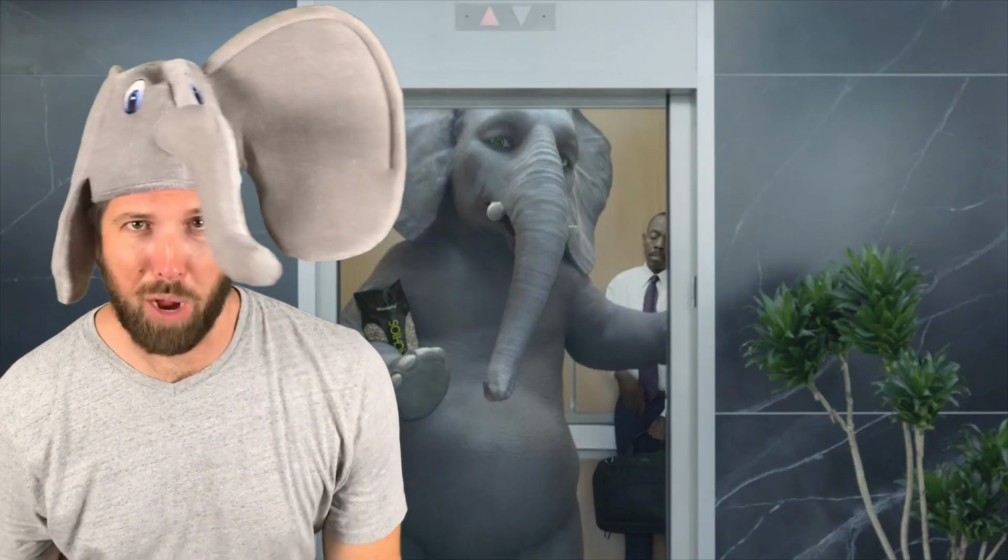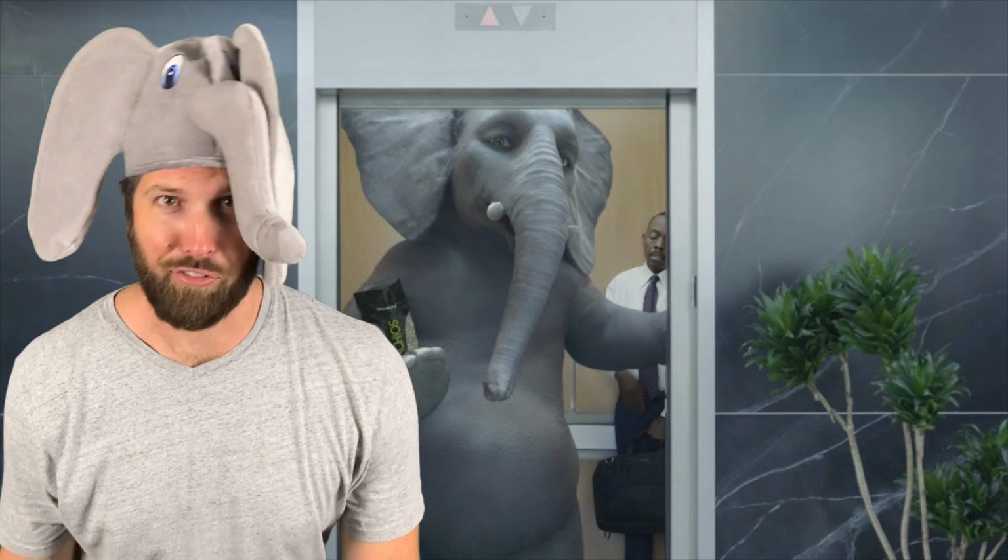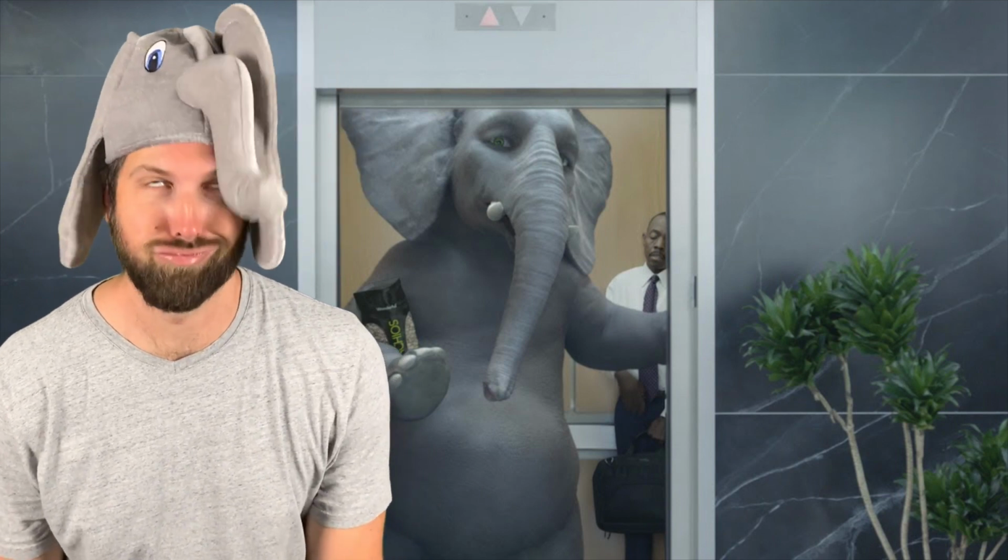How did the elephant get on top of the building? The elephant door! You try.